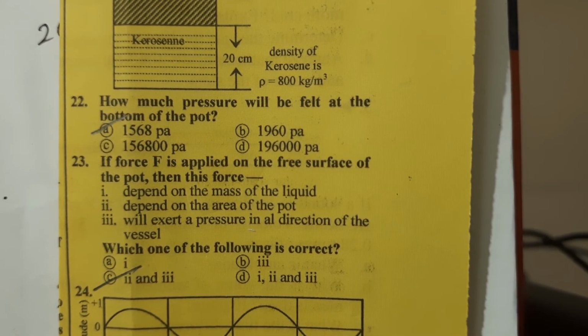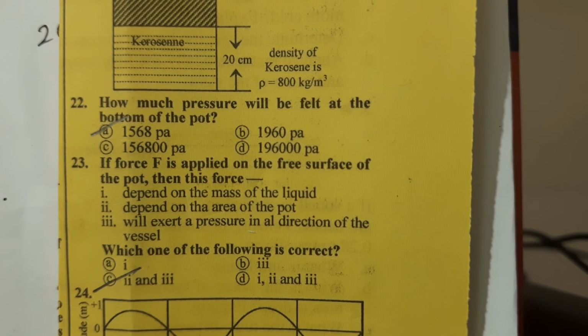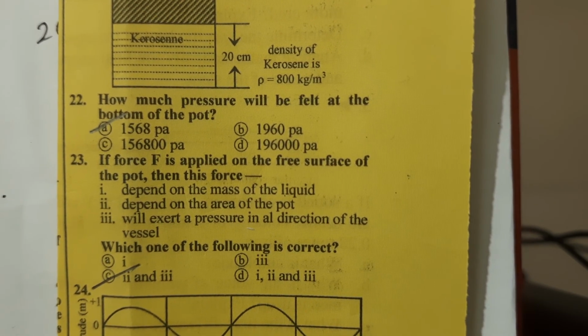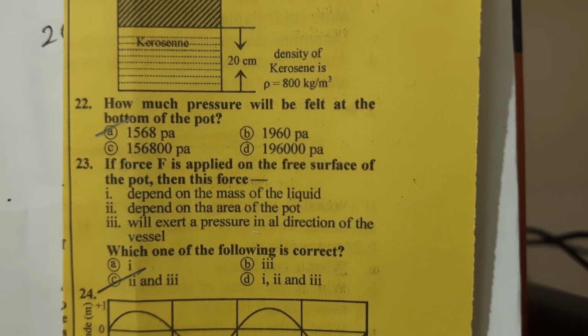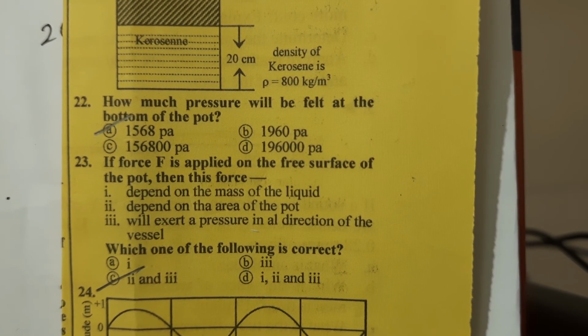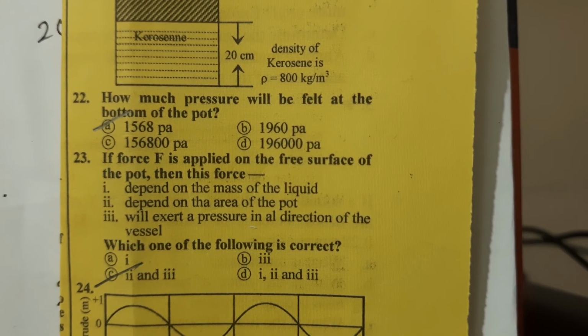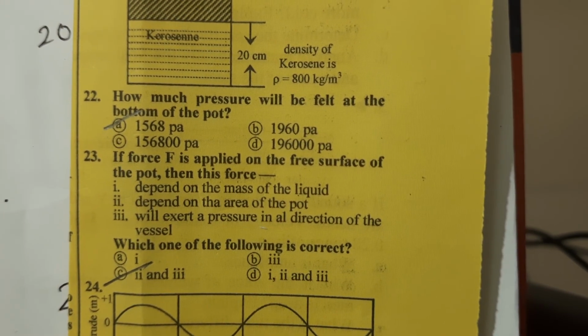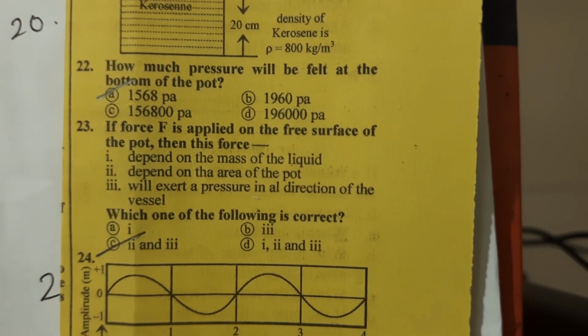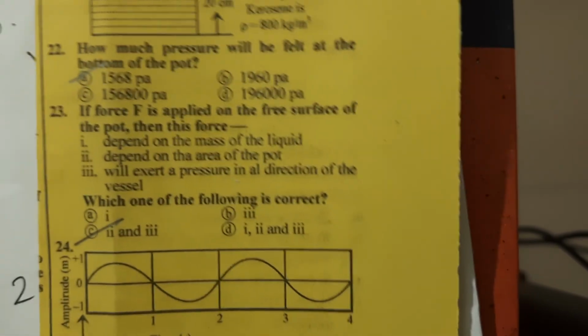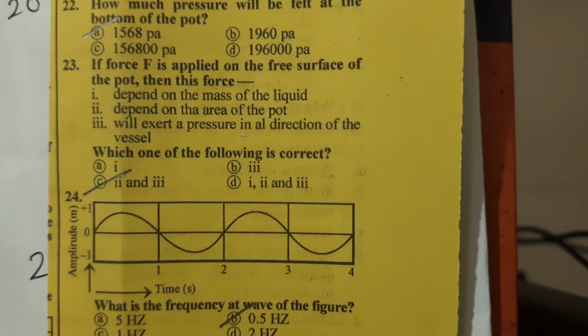Here from the equation we cannot get the mass m, so the pressure or the force does not depend on the mass of the liquid. So statement 1 is wrong. So statement 2 and statement 3 are correct. So the answer will be C, 1 and 2. Okay. Question number 24.